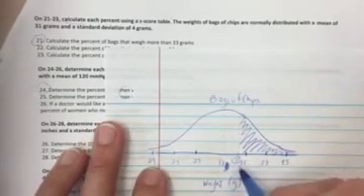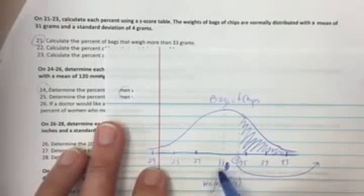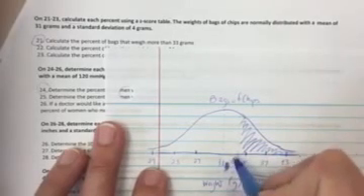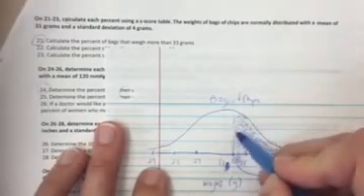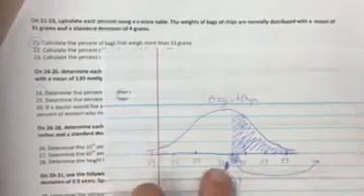I need to know how many standard deviations 33 is away. It's not quite 1 standard deviation away. In fact, I shouldn't have put it right there. I should have put it in the middle because it's exactly between there. So how many standard deviations is 33 away from 31?